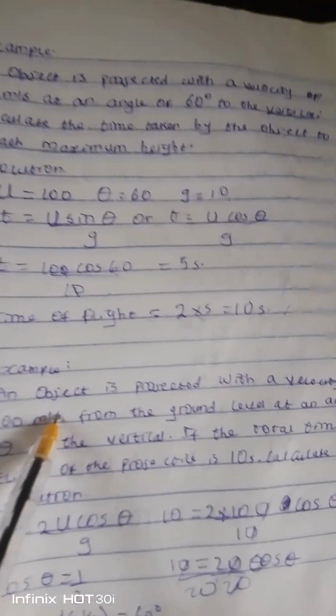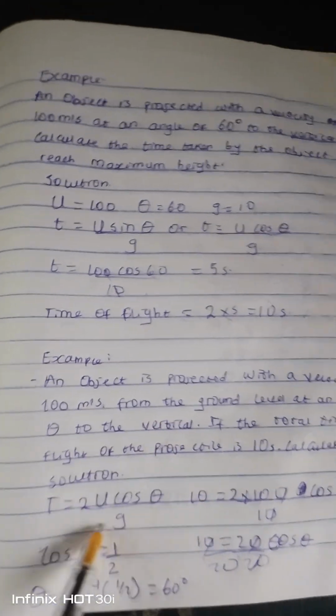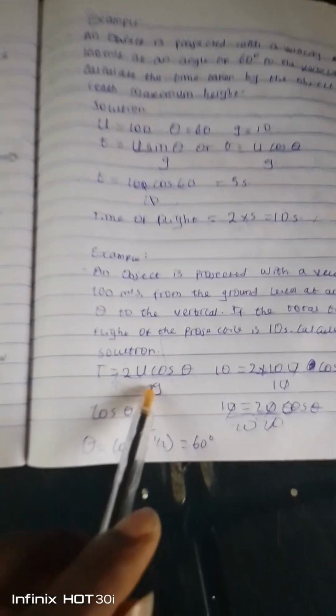But check this question again. They say to the vertical. Take note. I tell you, anytime you see vertical, you change sin to cos. So it will now be t equals 2u cos theta over g.